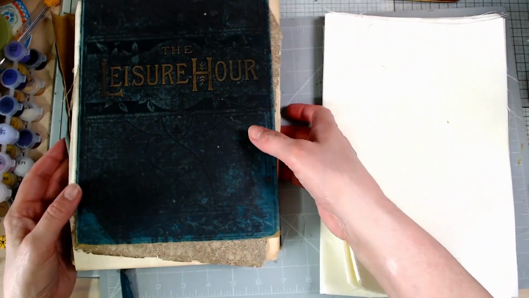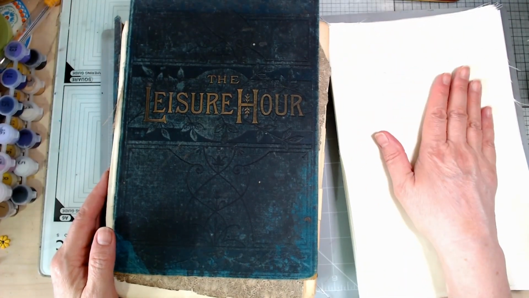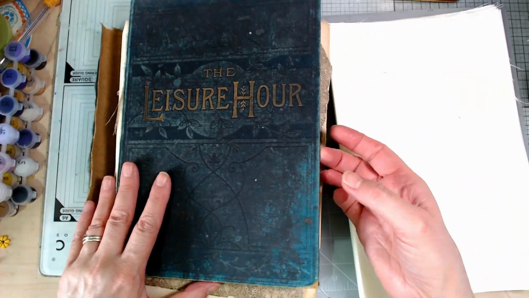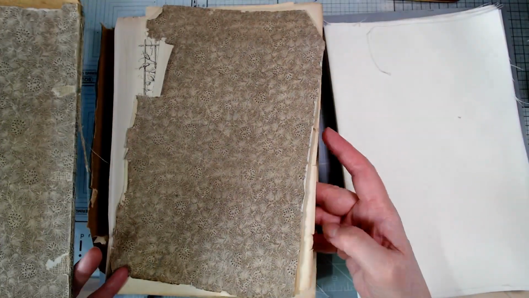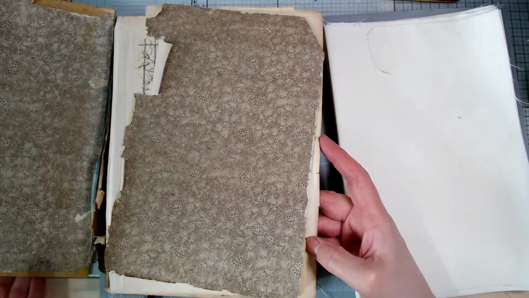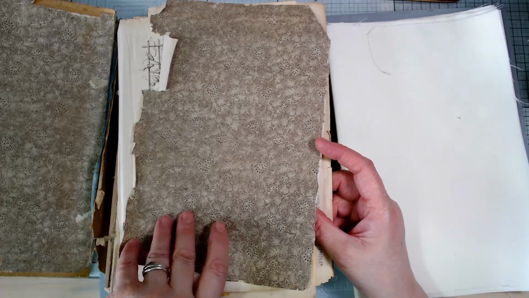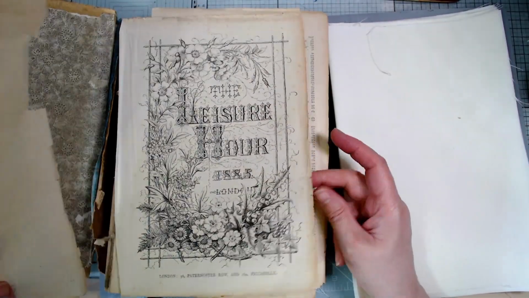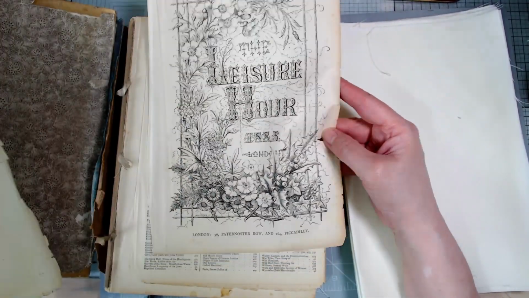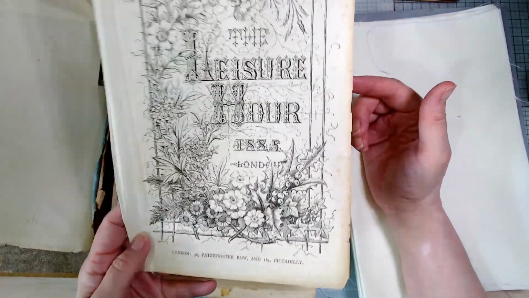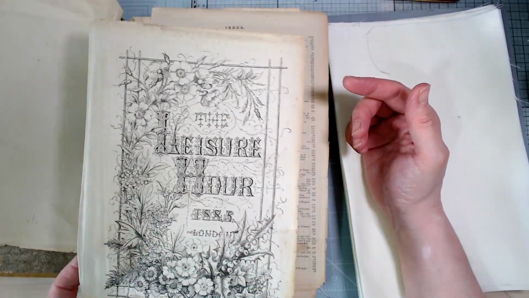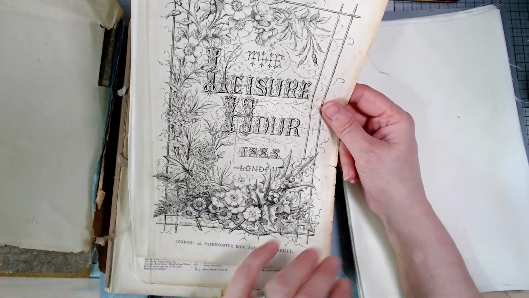Now, I wanted to decide on how I'm going to do my cover before I cut my fabric so that it would fit. And I've got this old book, which, as you can see, has most definitely seen better days. And I got it for next to nothing in a junk shop a few years back, thinking I'd do something with it, never have. Poor old thing's falling apart. So there are some beautiful things. I think I might scan this because I just think it'd be really nice to have as a printable.